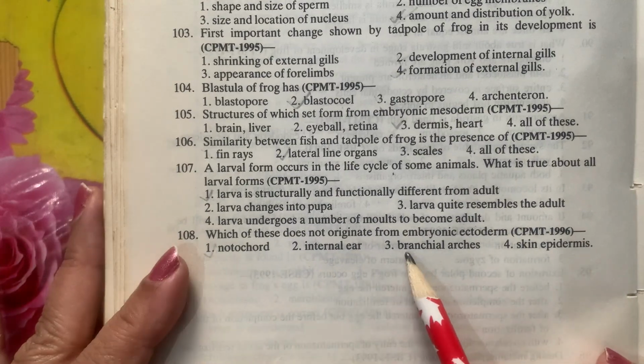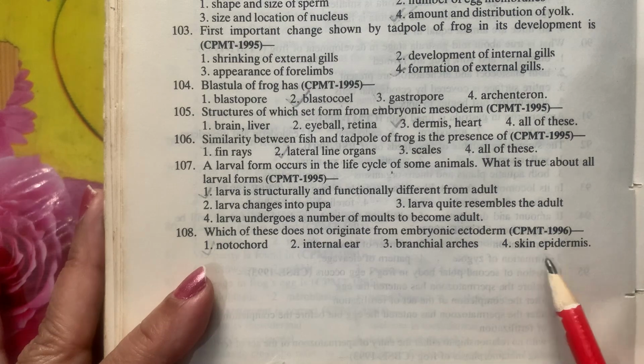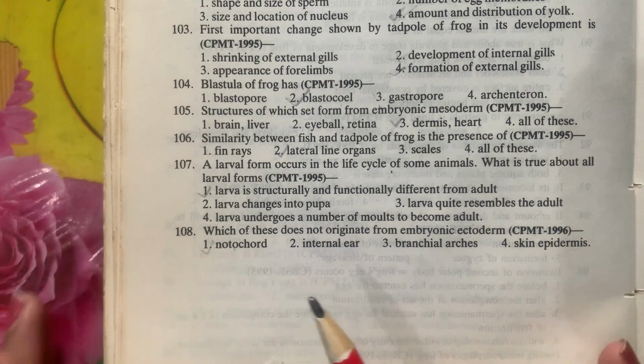Which of these do not originate from embryonic ectoderm: notochord, internal ear, branchial arches, skin epithelium? It is notochord. I hope it's clear to you.